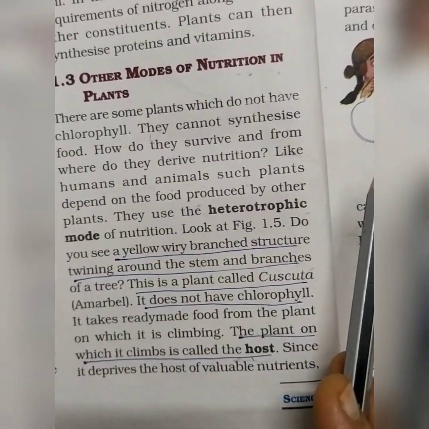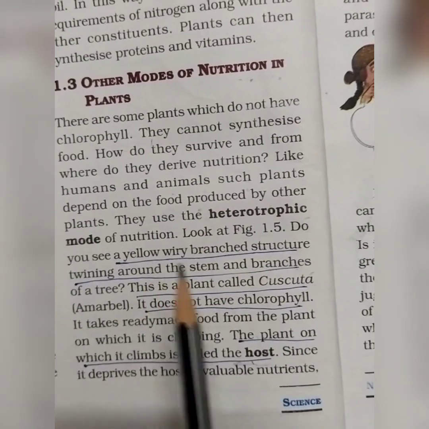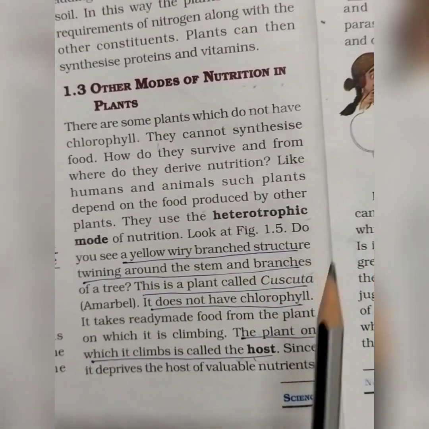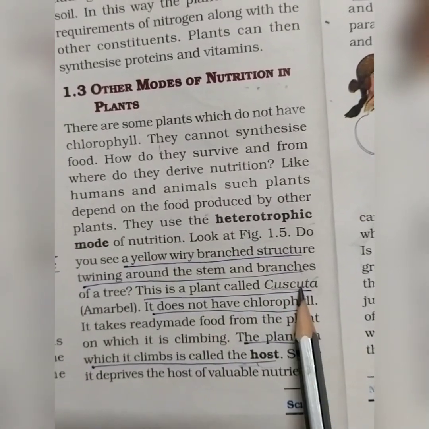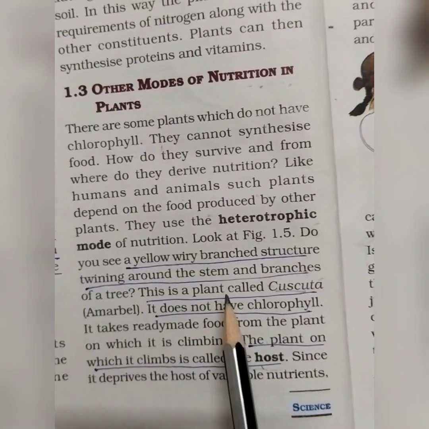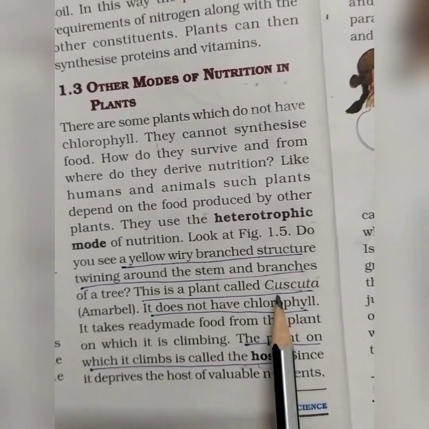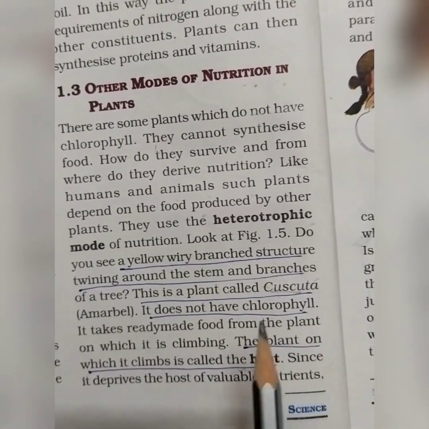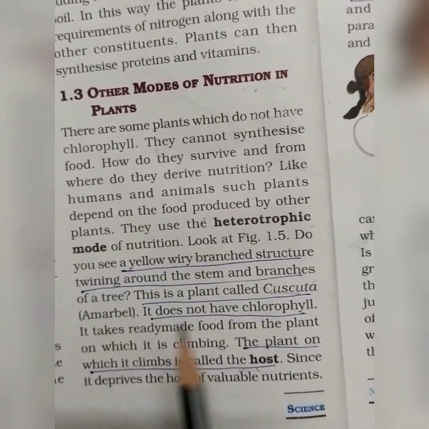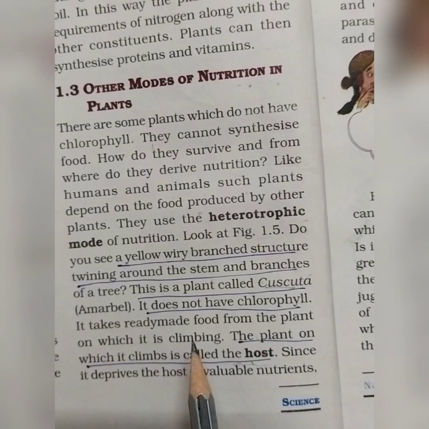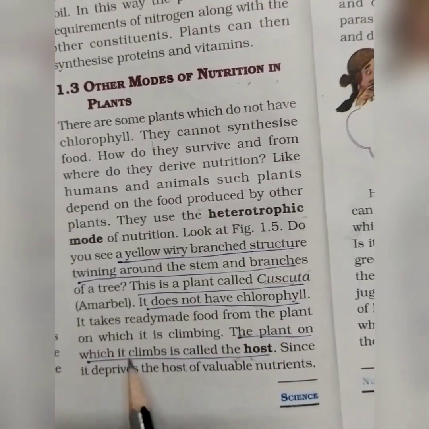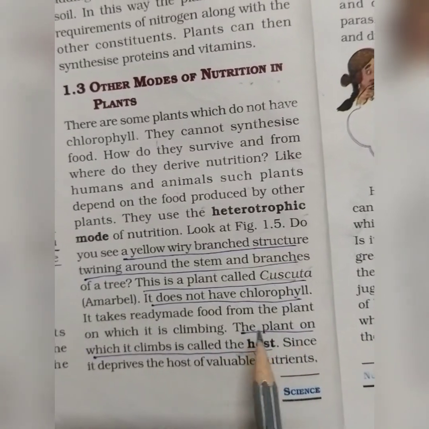Here we can see a heterotrophic mode of nutrition known as parasitic plants. Parasitic plants absorb food from another growing green plant called the host. Here the word para means others. In this nutrition, the organism derives its food from the body of another living organism.